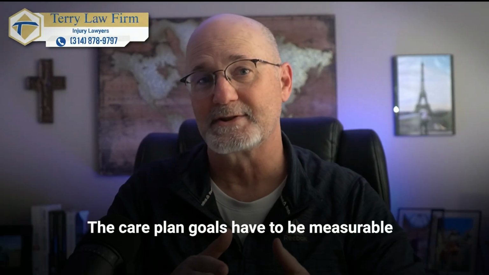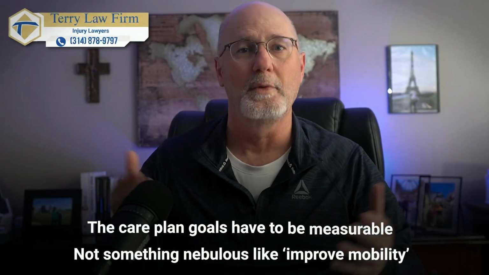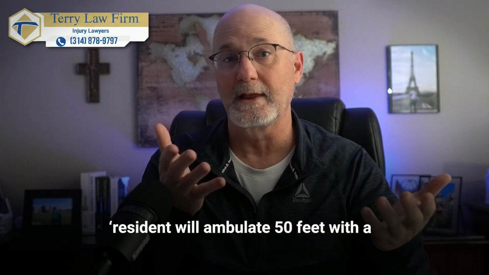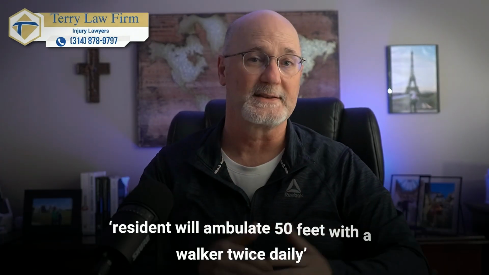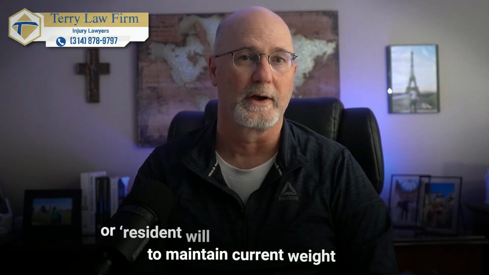Now, the care plan goals have to be measurable. They can't be something nebulous like improve mobility. No, these goals need to be specific. Something like resident will ambulate 50 feet with a walker twice daily, or the resident will consume 75% of meals to maintain current weight. These need to be goals that can actually be evaluated.